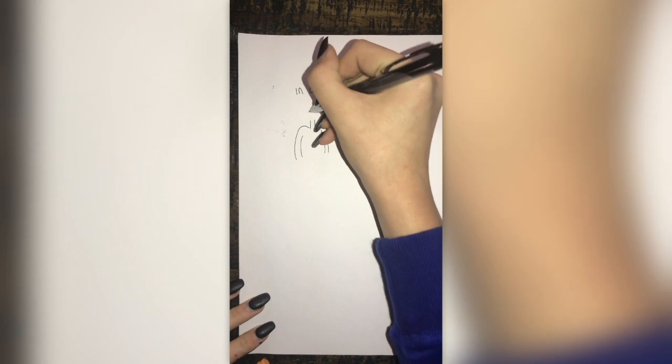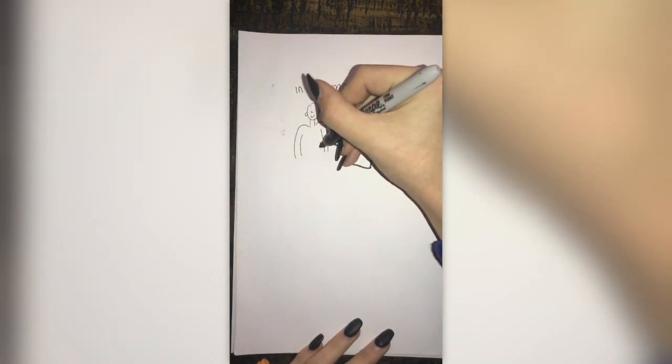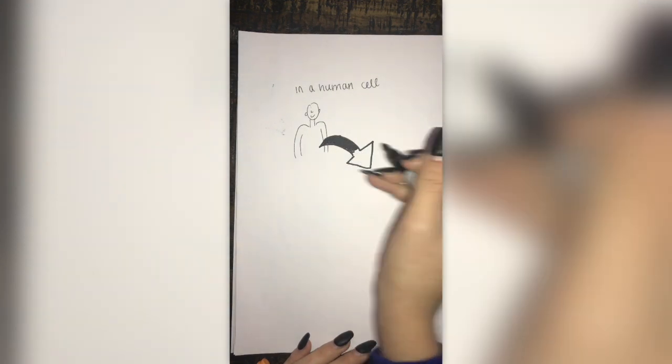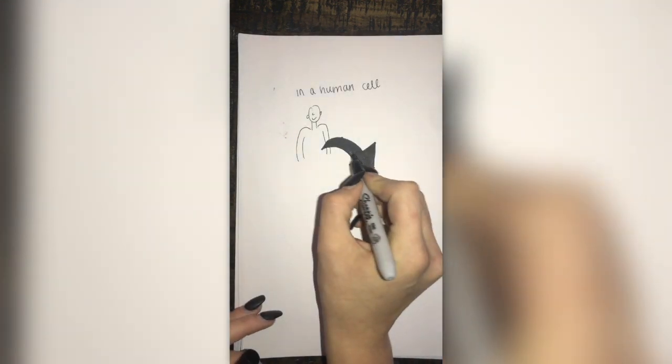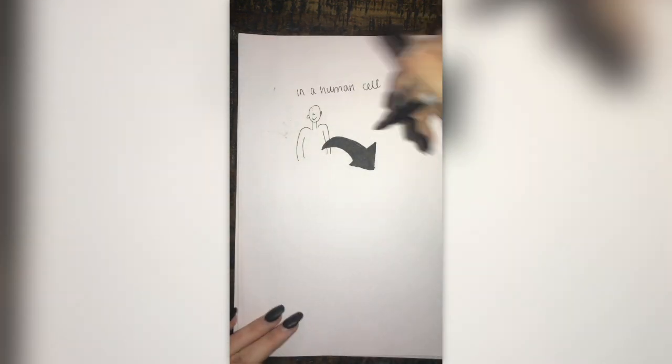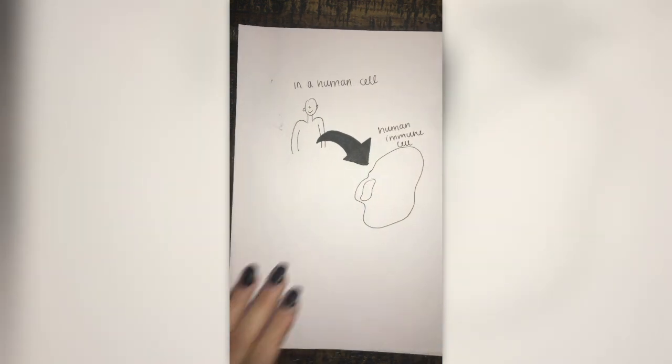In regards to how it would infect a human cell, it's going to enter the human cell, and let's say this cell is an immune cell, a lymphocyte. The lymphocyte will engulf the virus.